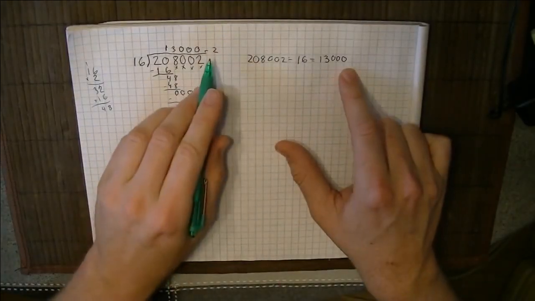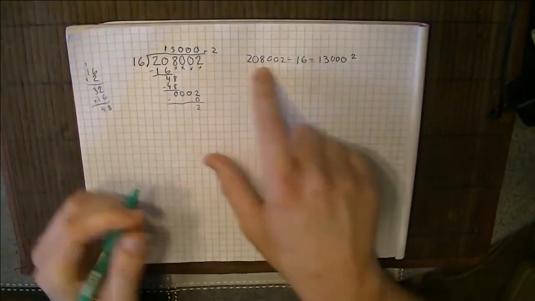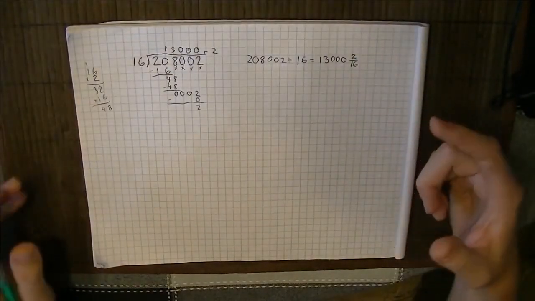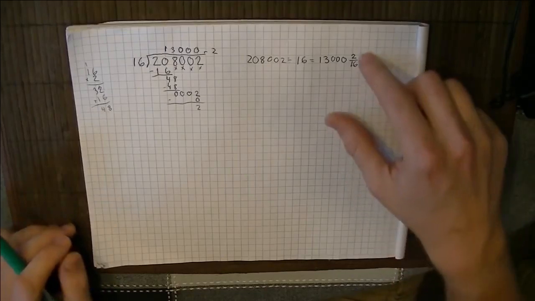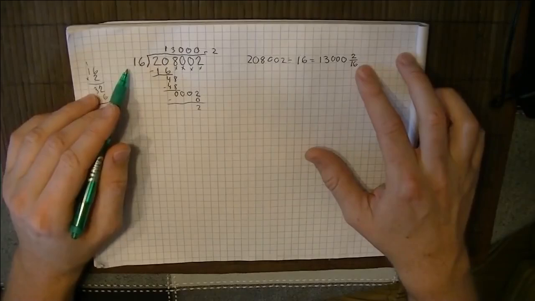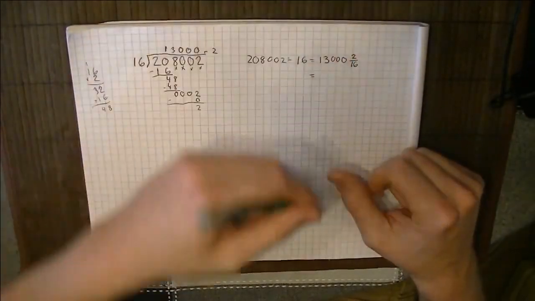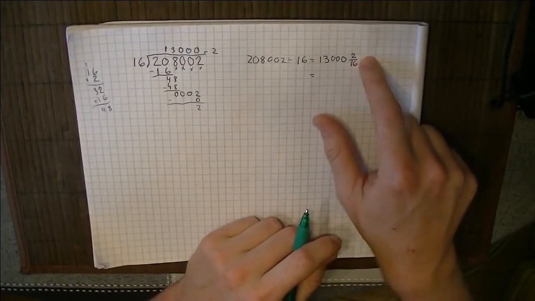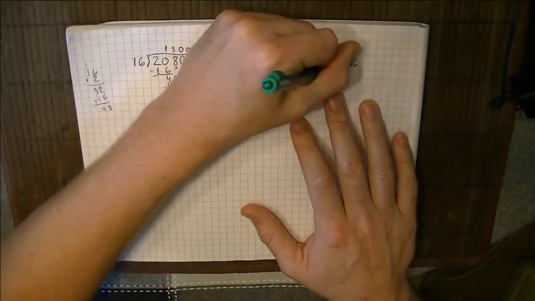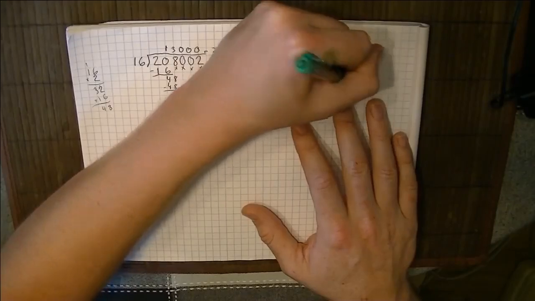And now what that remainder 2 is, that's the number of sixteenths, the fractional part that comes at the end. It's 2 divided by the number that we were dividing by, so 2 divided by 16. So it's 13,000 and 2/16, which we could then put into lowest terms. We haven't gotten to fractions yet, we will, but just for the sake of completion, that is of course 1/8.